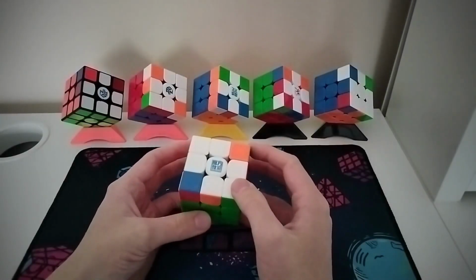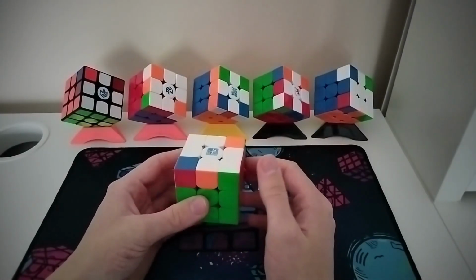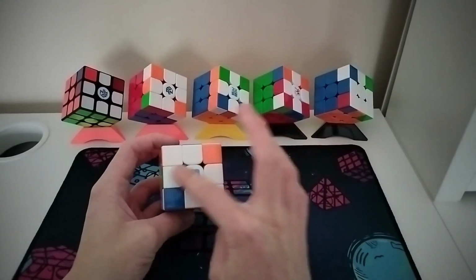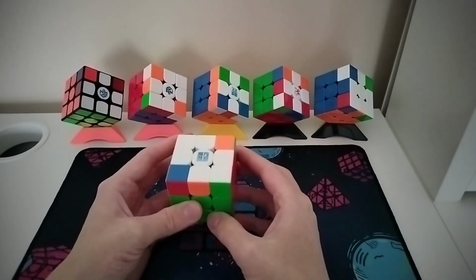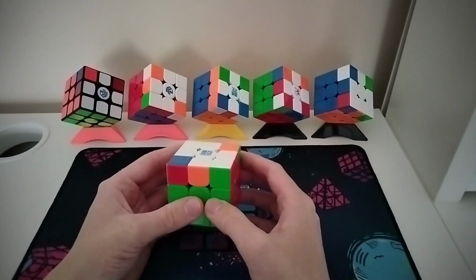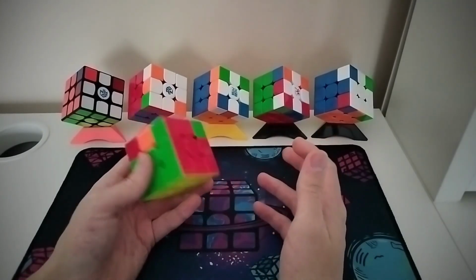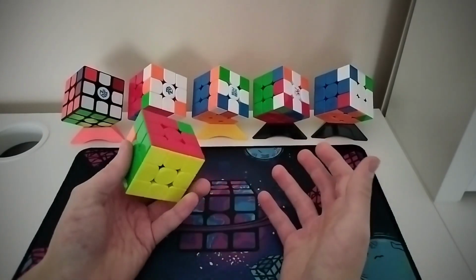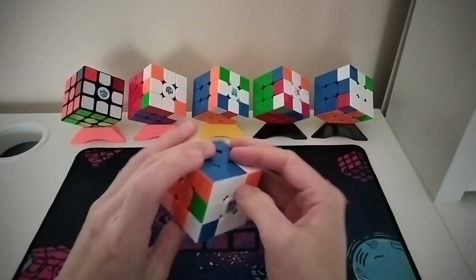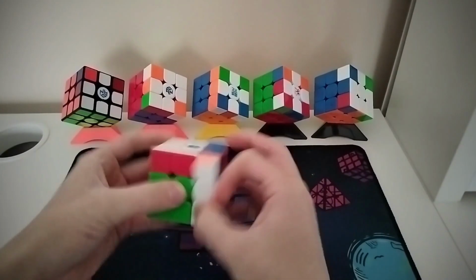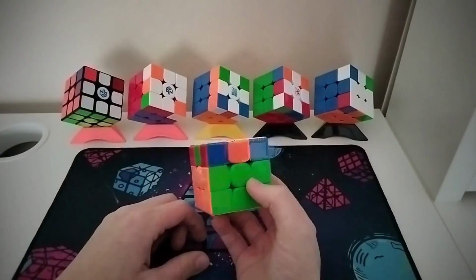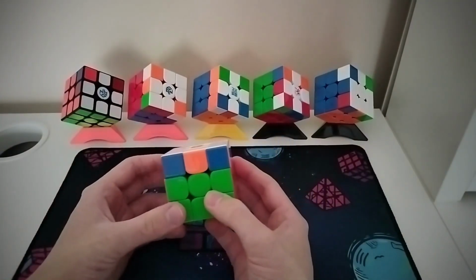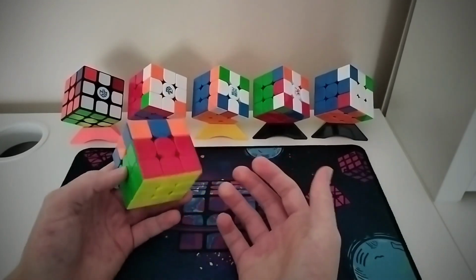COLL is an algorithm set that requires all the last layer edges to be oriented, like this. And it will solve all the corners of the last layer, which will leave you with an EPLL to finish your last layer, which are typically better cases and are all fast and easy to recognize. And yes, Z-perms, although being the worst EPLLs, are good cases.